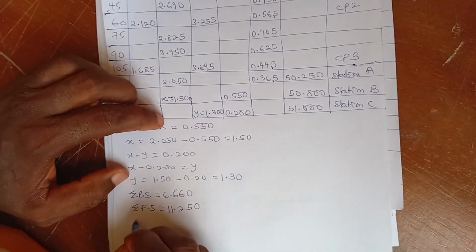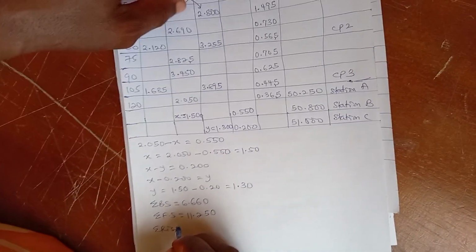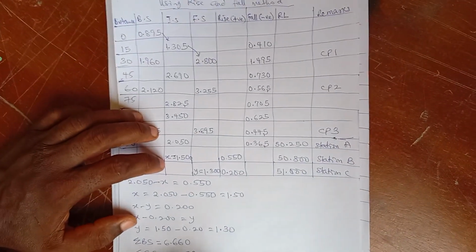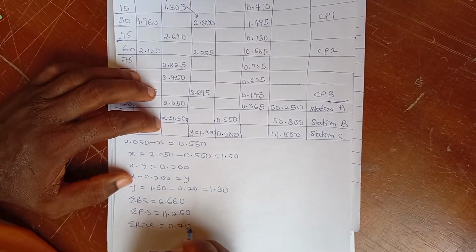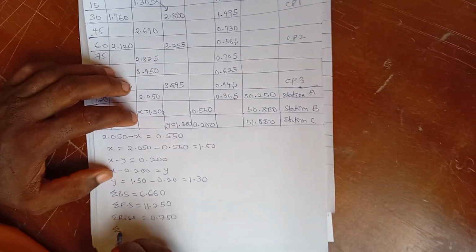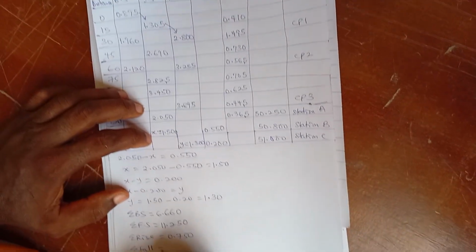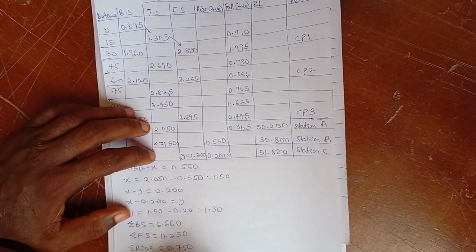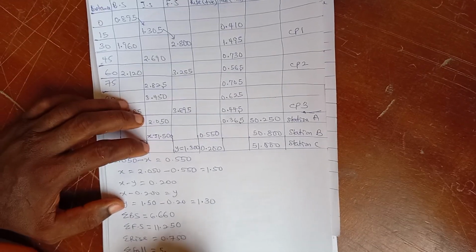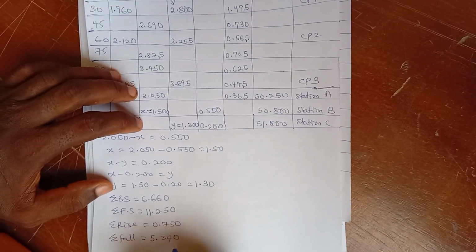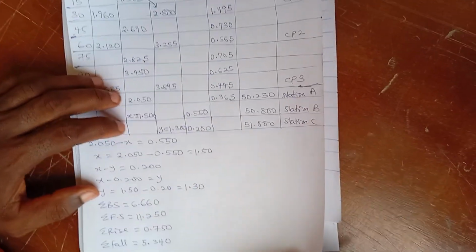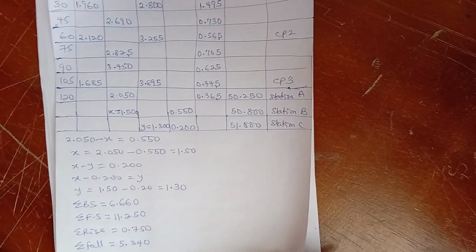Then, what of all the rise? If you add these two, we have 0.750. Then, if you add the fall, that is all of this, you are going to get 5.340. Correct.